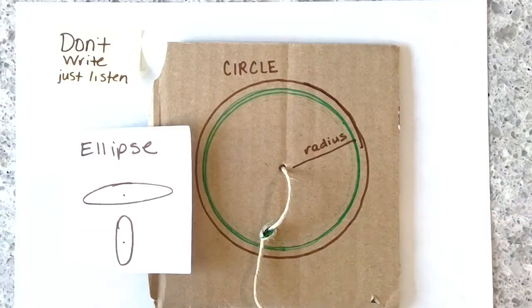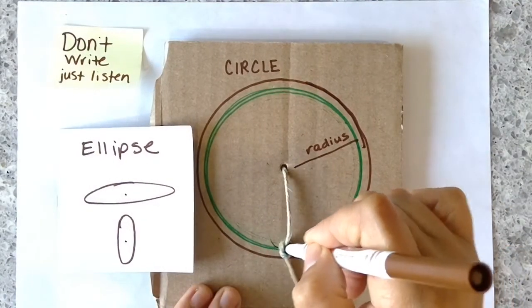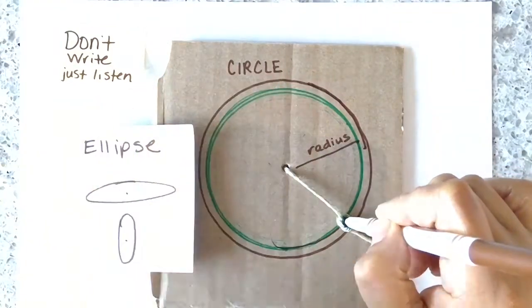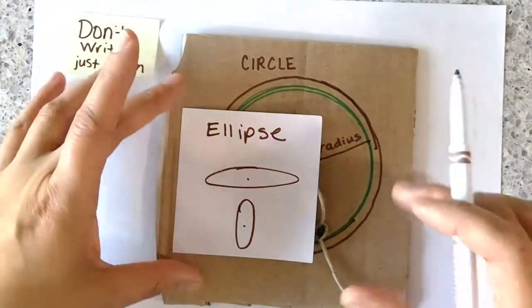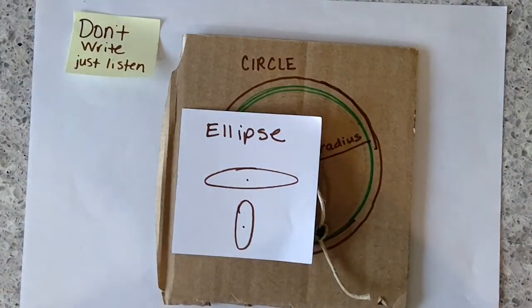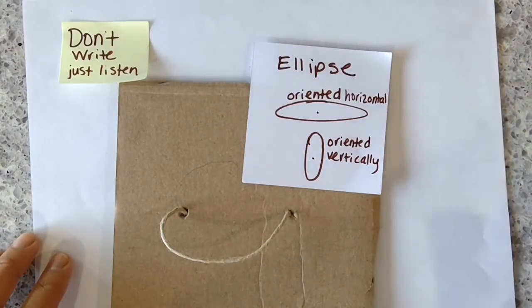All right, so today we're doing section 10.3, which is ellipses. Now, last time we did a circle, so we know that a circle is defined by a center and a radius. Now, an ellipse is going to be more of an oval, and it can either be oriented horizontally or oriented vertically. So again, either oriented horizontally or oriented vertically.